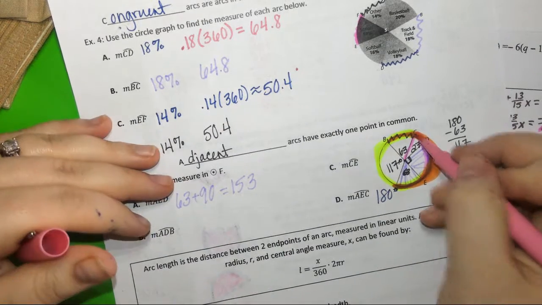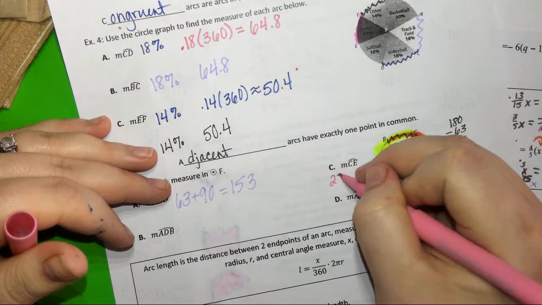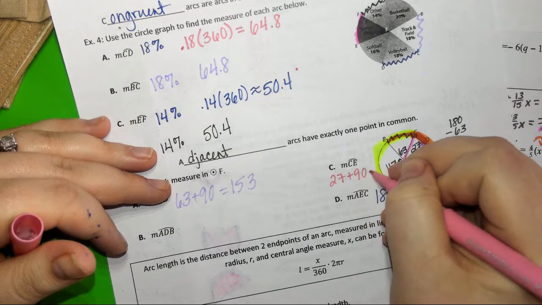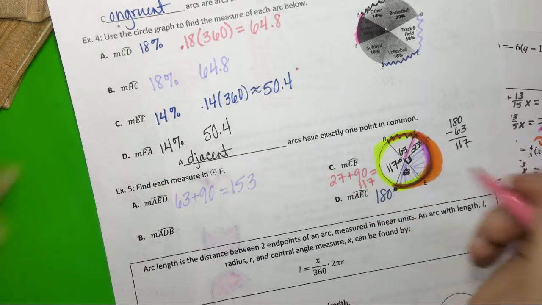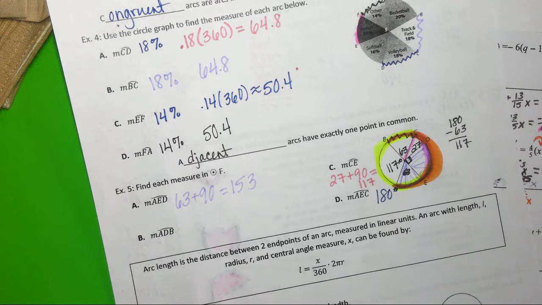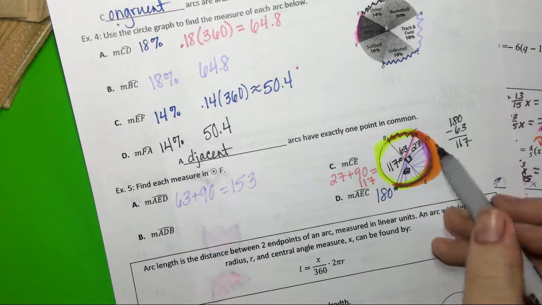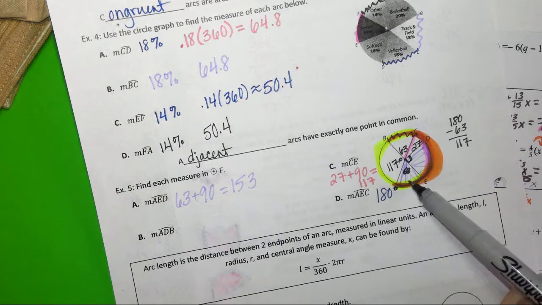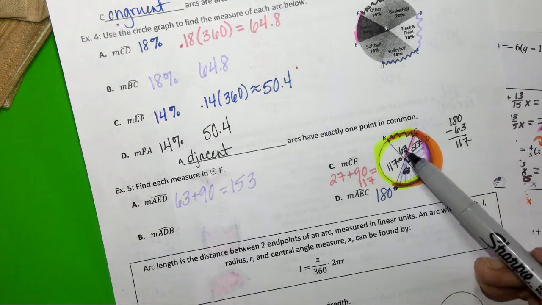So they asked for CE, so I need to do 27 plus 90, and I would get 117. So she was correct. She was just a genius before she knew it. And then they asked for ADB. Well, you can add 63 plus 90 plus 27 plus 63.